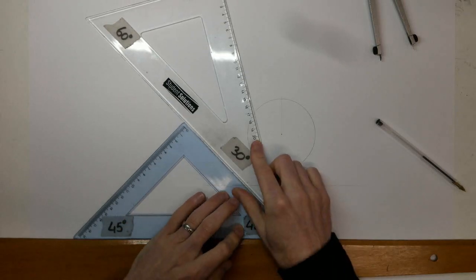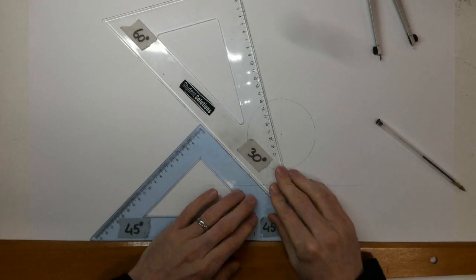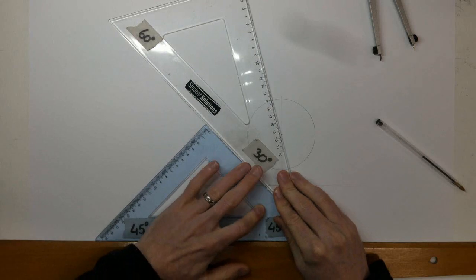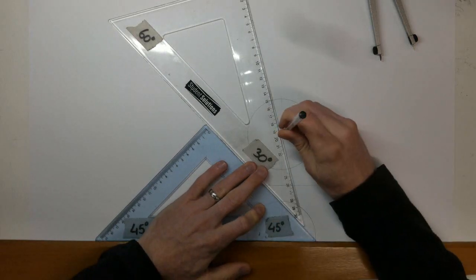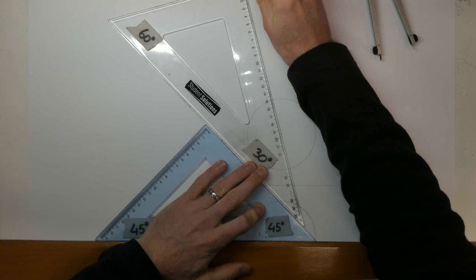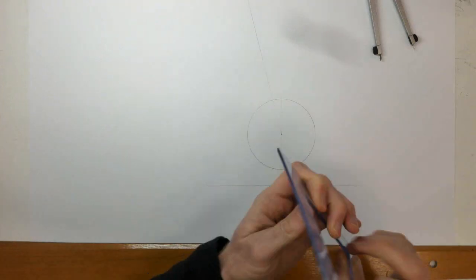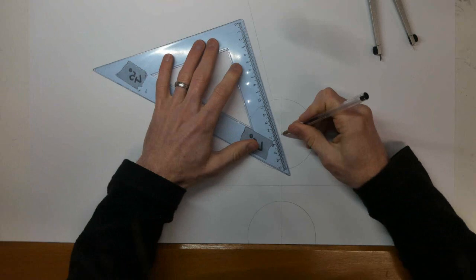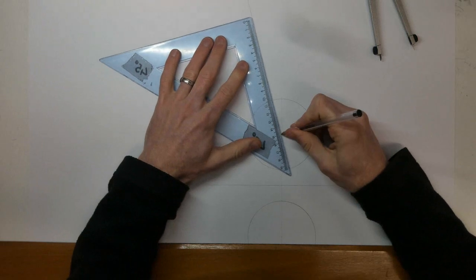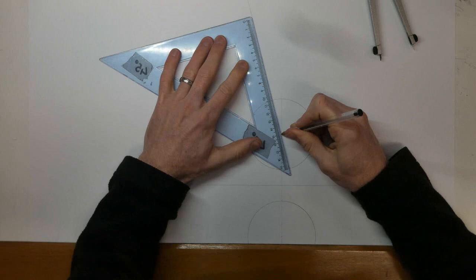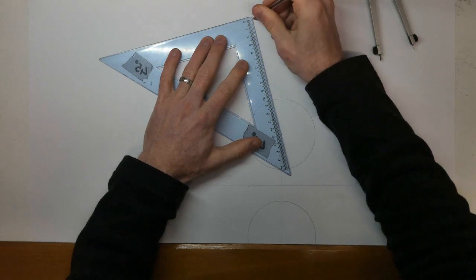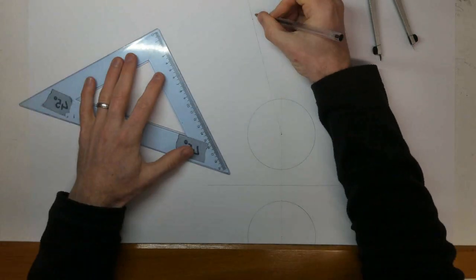That's 75. So I can draw that line nice and quick without having to measure the angle. I can come back now and measure my 150. That's point S.